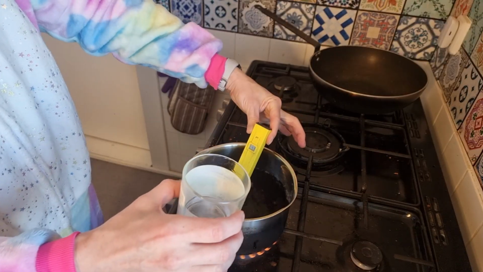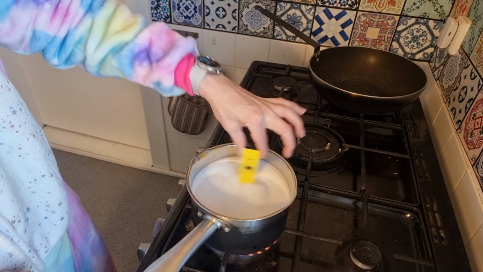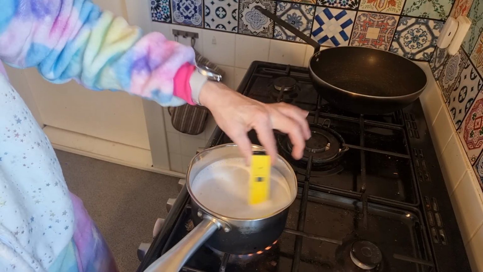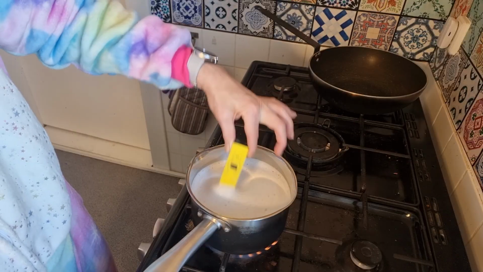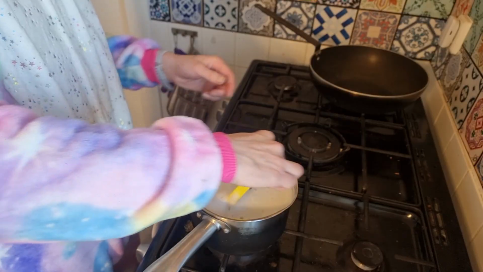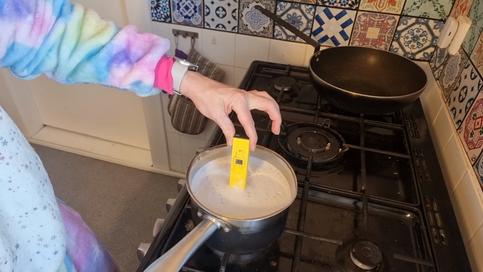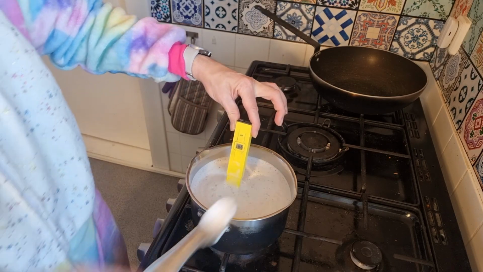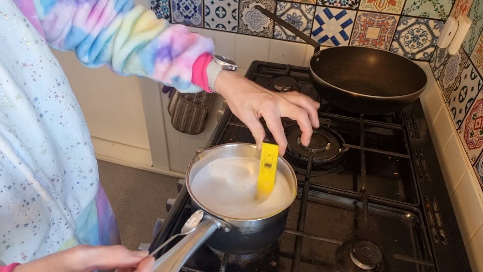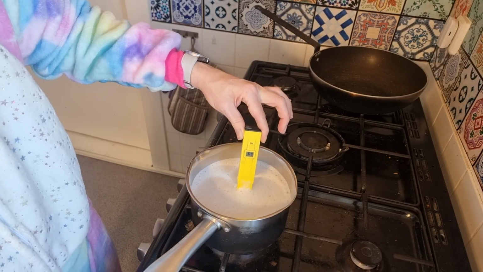Seems to be going down. Maybe it's reversed. 5.7, 5.8. Getting a lot of foam. 6. I'm getting there. 6.2, 6.6. Nearly there. As soon as we get to 7, we can take all this foam off. 6.8, 6.7, almost there.